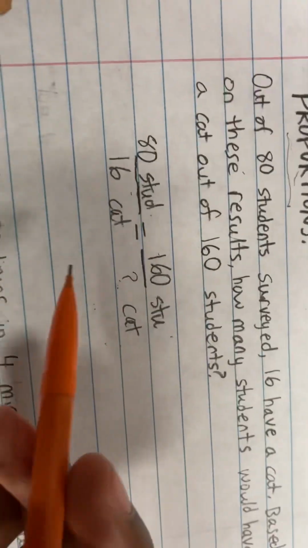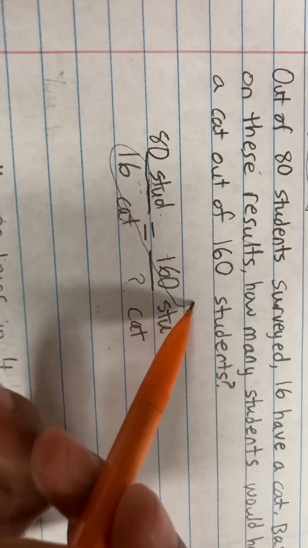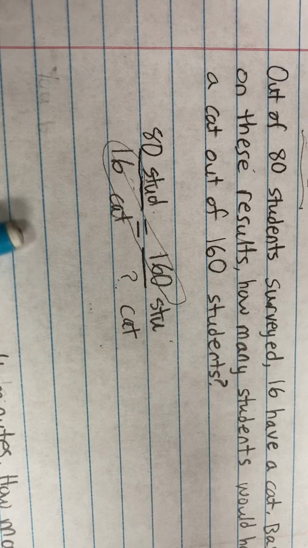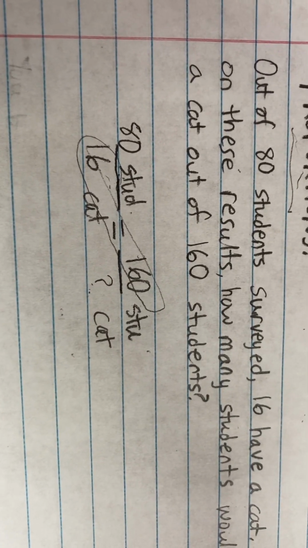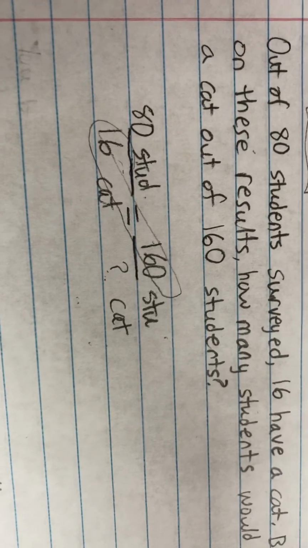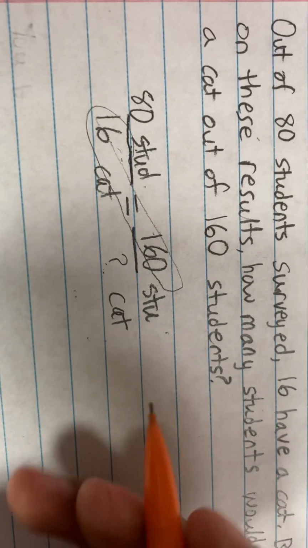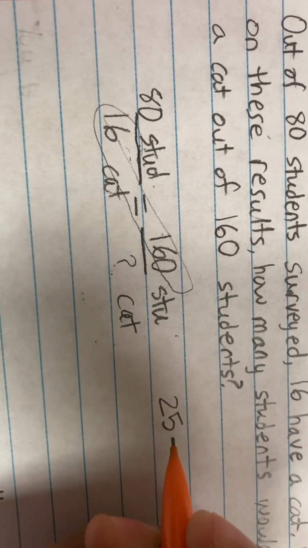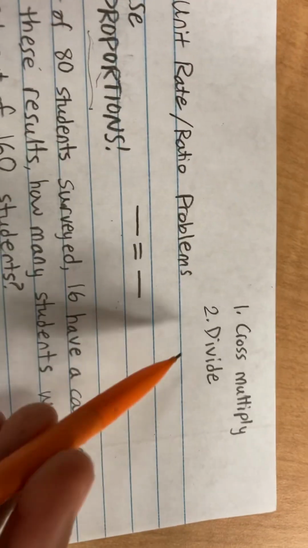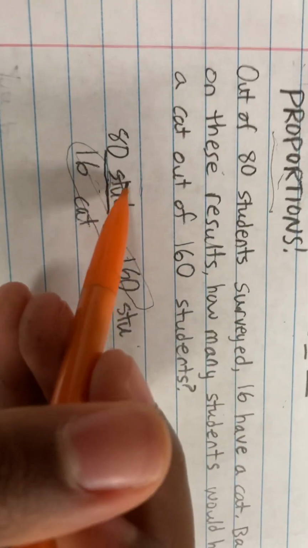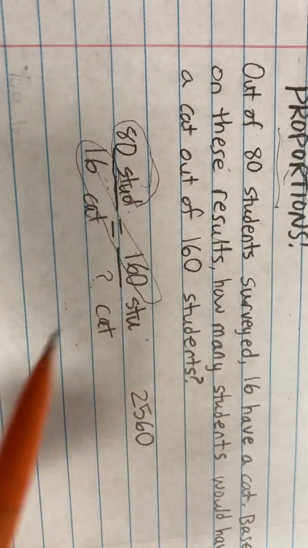So you would cross multiply. You would multiply 16 by 160, which is 2,560. And then the second step is divide by the only number left, which is 80.